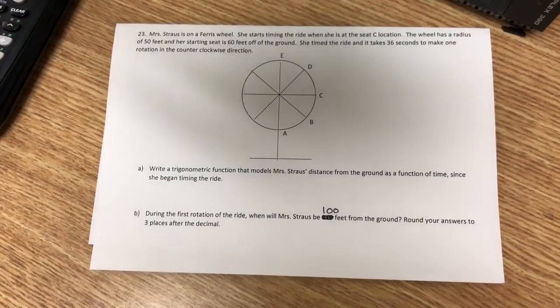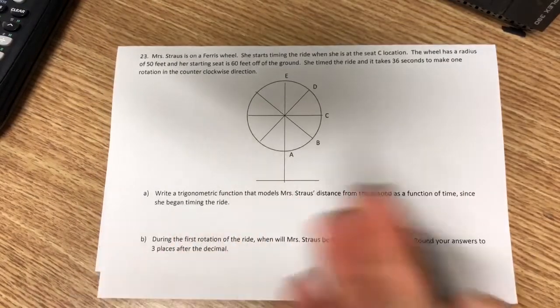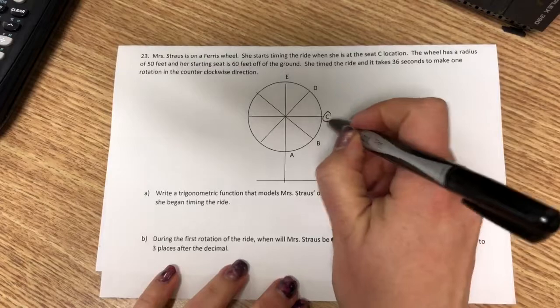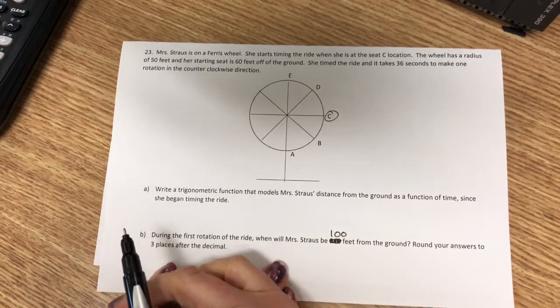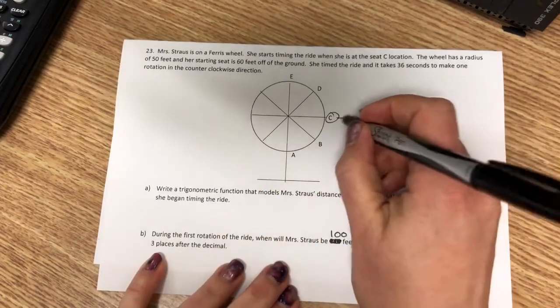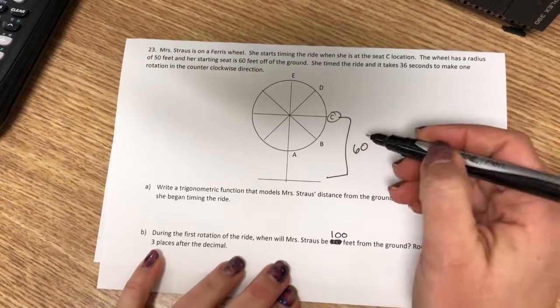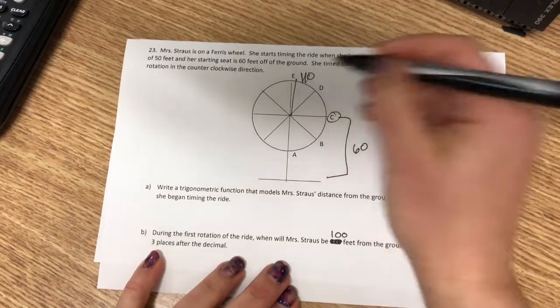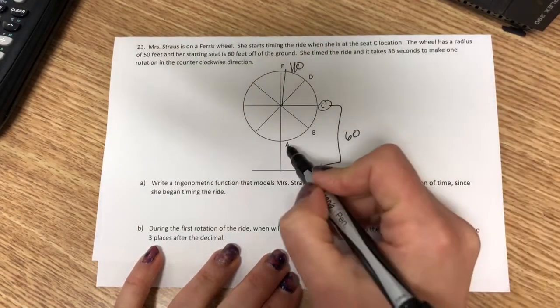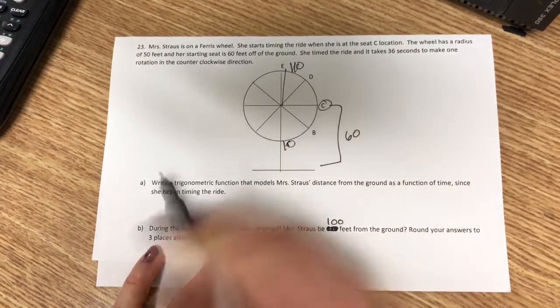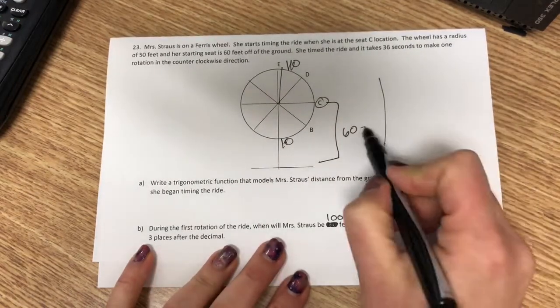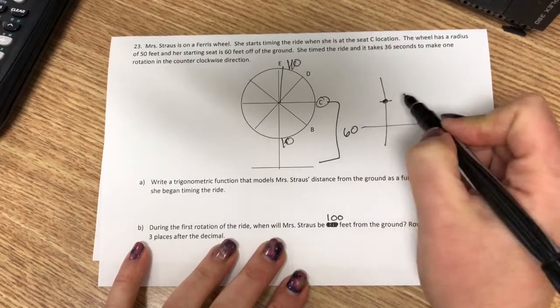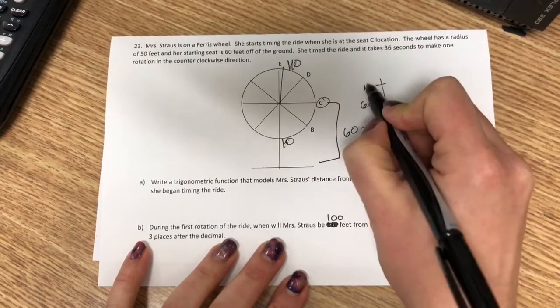Okay, so for problem 23, Mrs. Strauss is on a Ferris wheel. She starts at C, has a radius of 50, and her seat starts at 60. So if this is 60, plus 50 more gives a height of 110. And that means the bottom will be at 10. And she starts in the middle at 60.